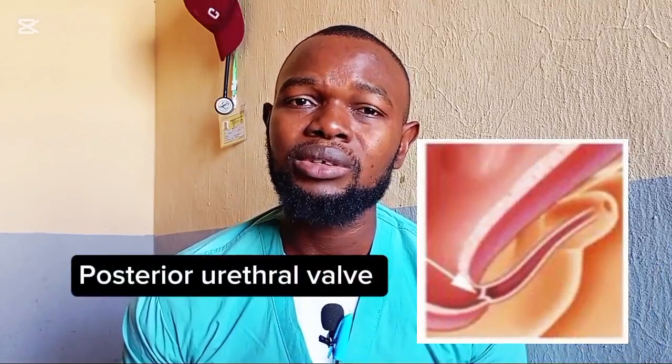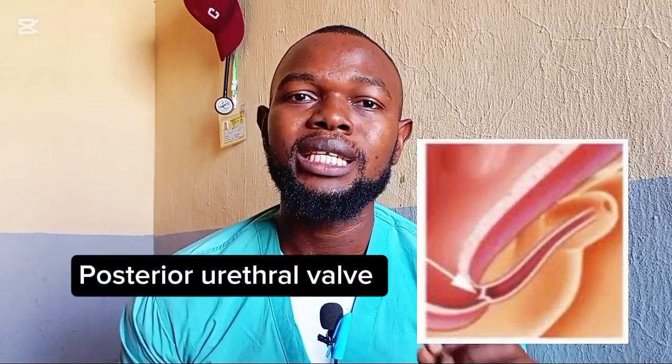Now, some conditions can cause obstruction of the passage of the urine. So in this condition, the kidney or both kidneys are present and there is urine production, but there is obstruction in the passage of the urine. One of them is called posterior urethral valve. In this condition, there is obstruction in the urethra.